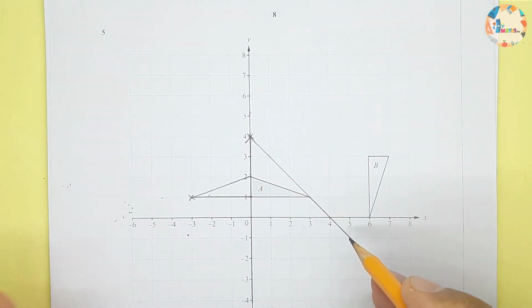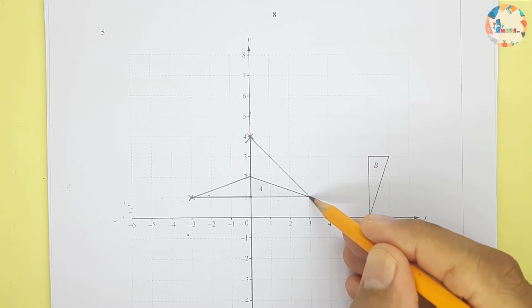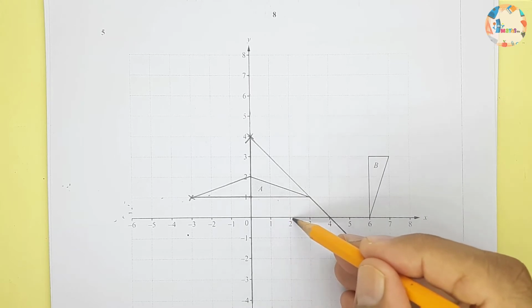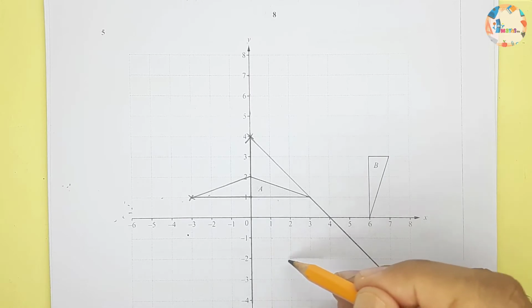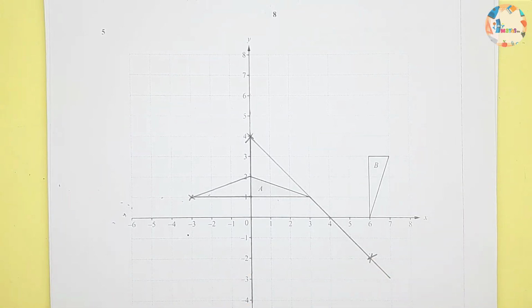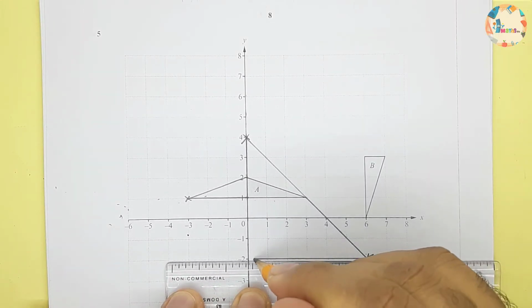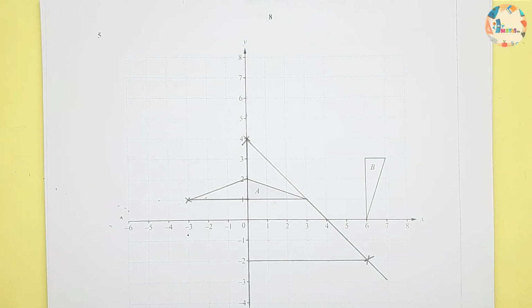So now we can check. This is 1 2 3 units. We need 3 multiplied by 2 will be 6 units. So we need 6 units from this line to this line. If we check this one, 1 2 3 4, 1 2 3 4 5, 1 2 3 4 5 and 6. So this is the point which we are looking for. Now we will join this point with this one, and we will get the enlarged drawing from this one. So this is done.